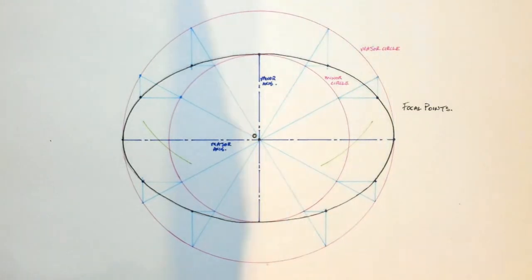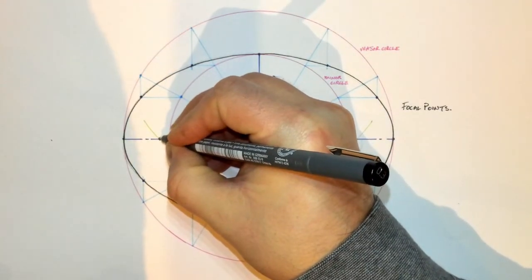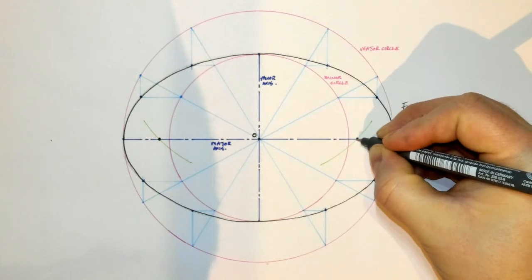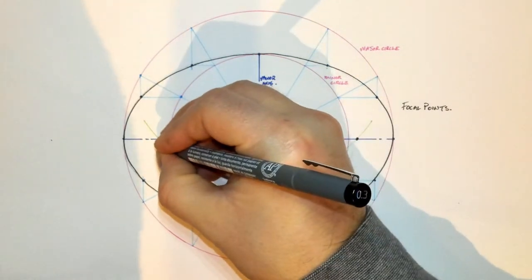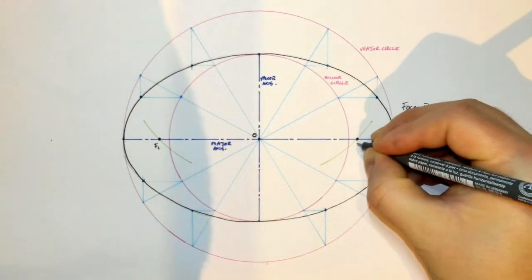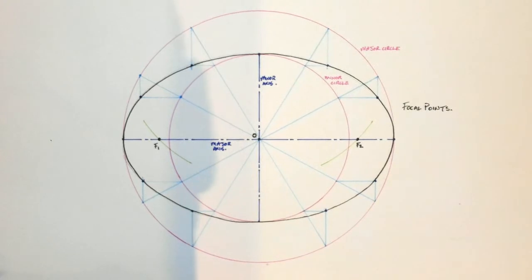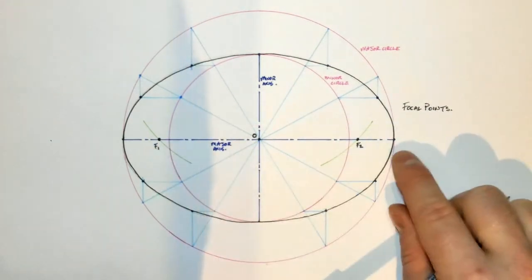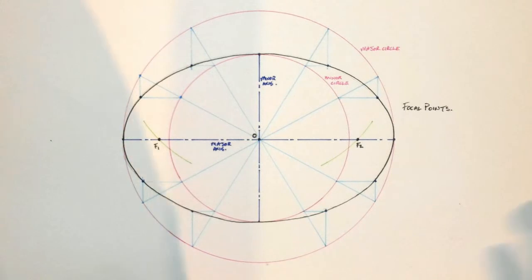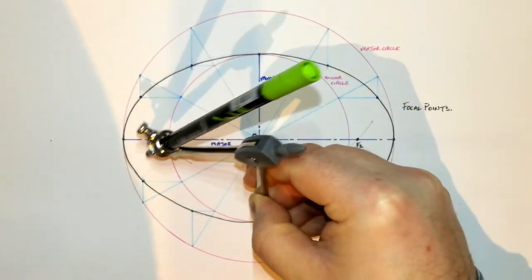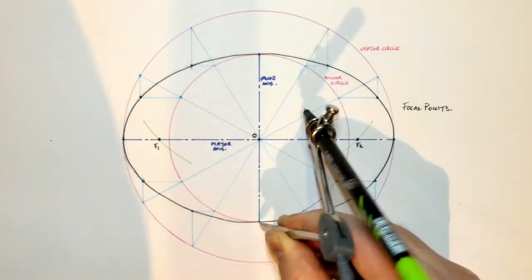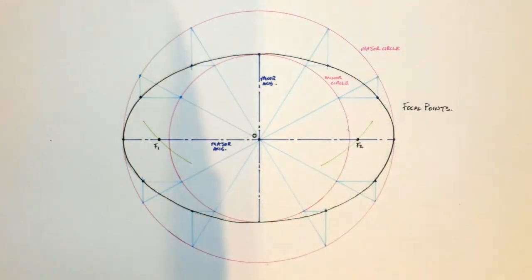That has given me 2 points, there and there, and they are my focal points, F1 and F2. F is short for focal, and 1 is the first point and 2 is the second point. And just for clarity's sake, if you were to take that major radius and go to the bottom of the minor, you can also swing the points from there and they will align exactly in the same position.